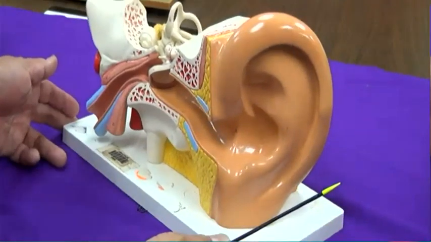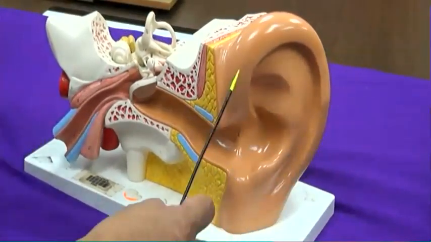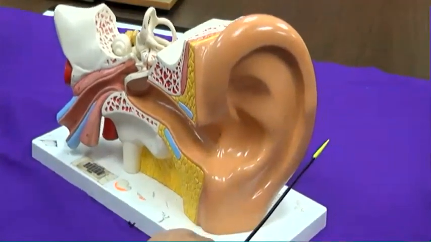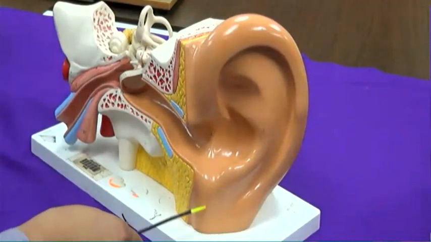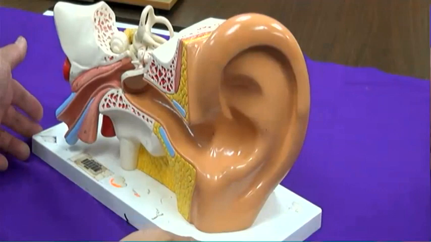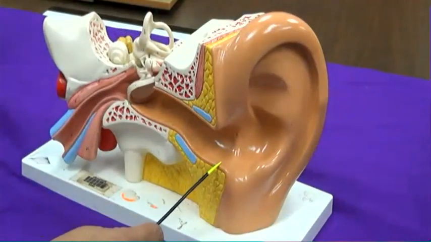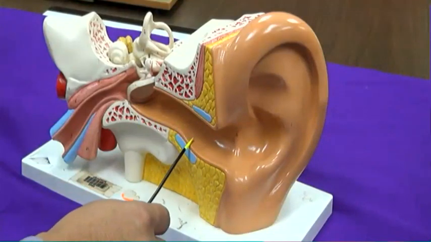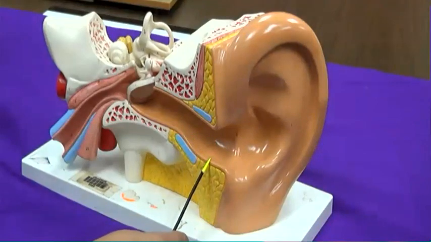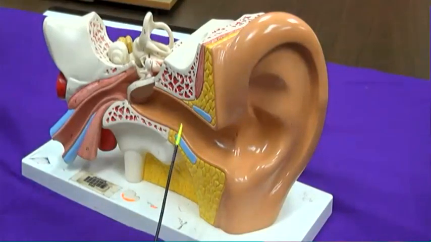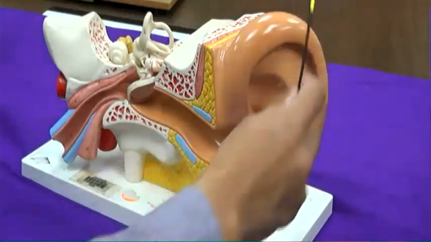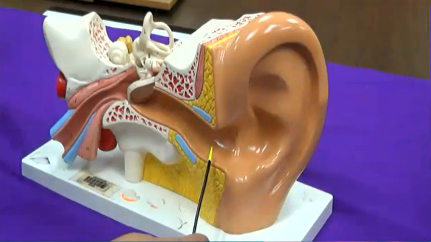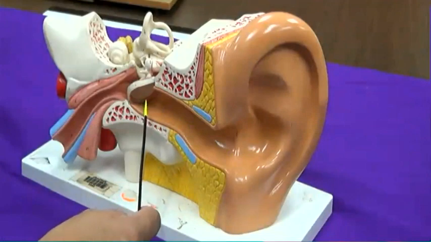The ear pinna has elastic cartilage in its structure, except the lobule, where you don't have any cartilage. And then the external auditory meatus is an S-shaped structure. Because of the S-shape, if you perform otoscopic examination, sometimes you need to pull up the ear pinna in order to straighten the meatus so that you can directly see the tympanic membrane.